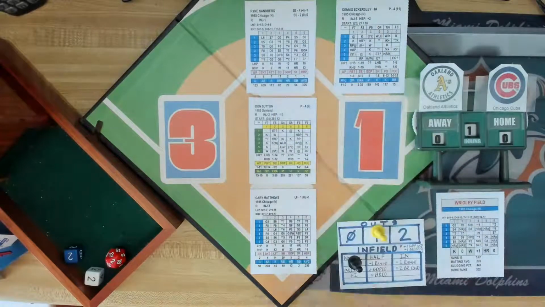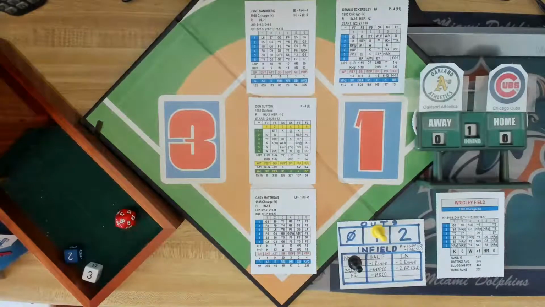And it may be an error. It's a 2, so let's see. Mike Heath's error rating is a 15. Does he make an error? No, he does not. Whoa. Mike Heath's error rating of 15, but a 16 is rolled, so there's no error. Great play by the second baseman of the Athletics, which is Don Hill, and Sandberg will only steal second.